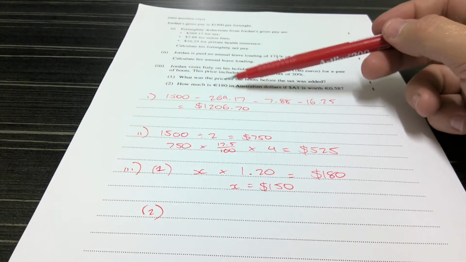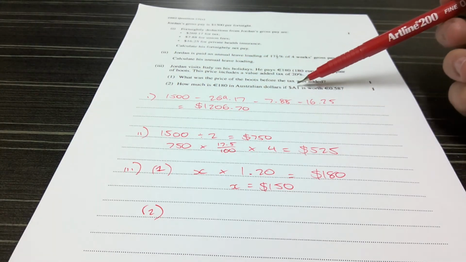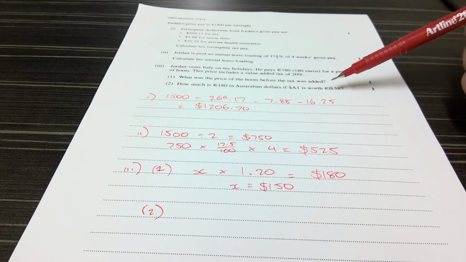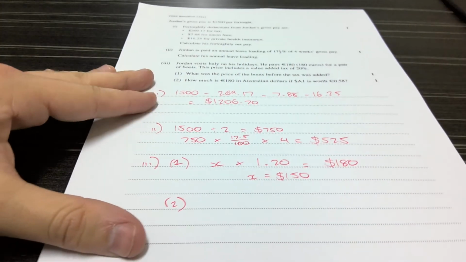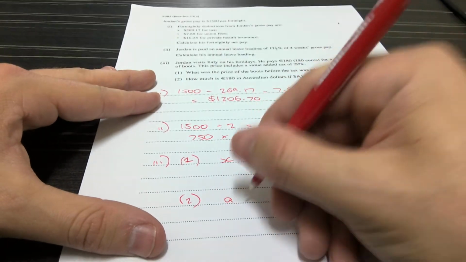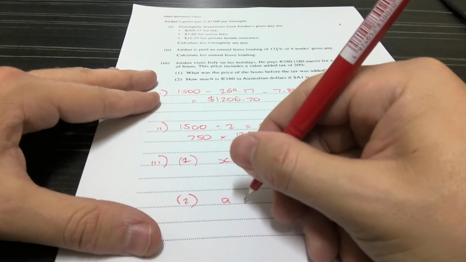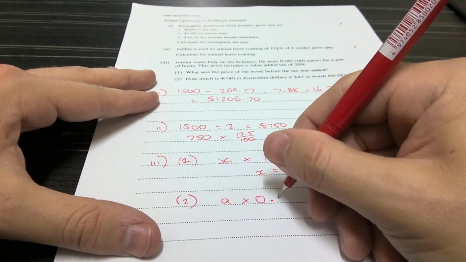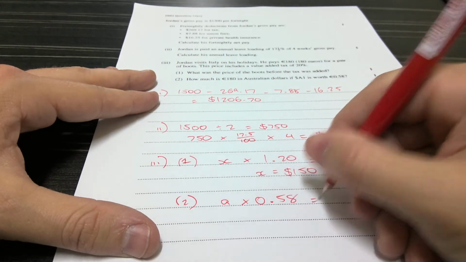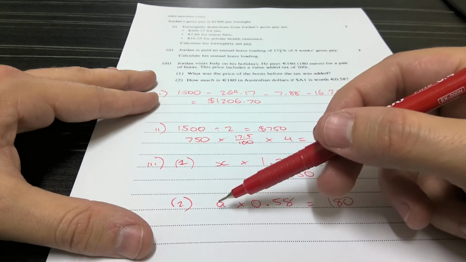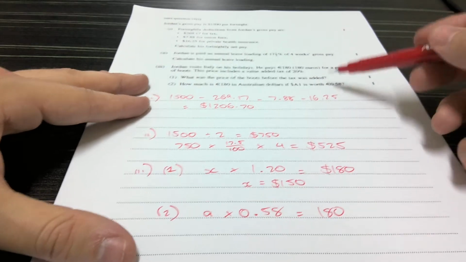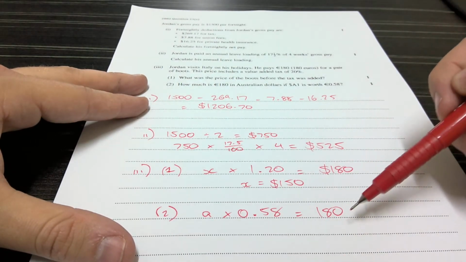For question 2, it's a similar kind of question. How much is 180 euros in Australian dollars if 1 Australian dollar is 0.58? So I'm going to let A be the amount of Australian dollars. What we're saying is the amount of Australian dollars times 0.58 equals 180 euro. We're trying to find what amount of Australian dollars, times 0.58, because that's the conversion rate, equals 180.